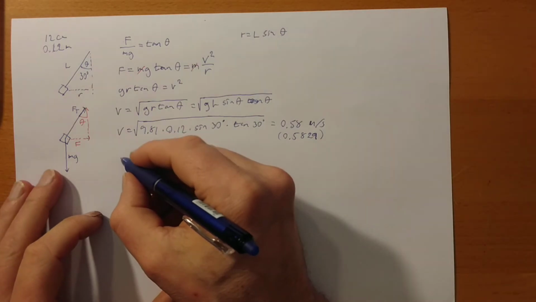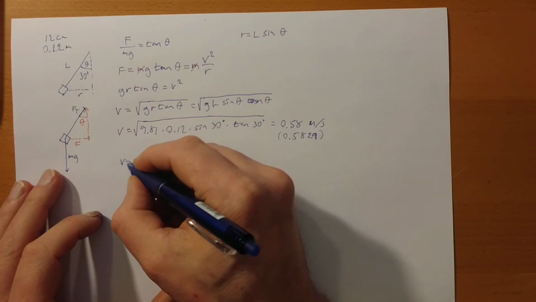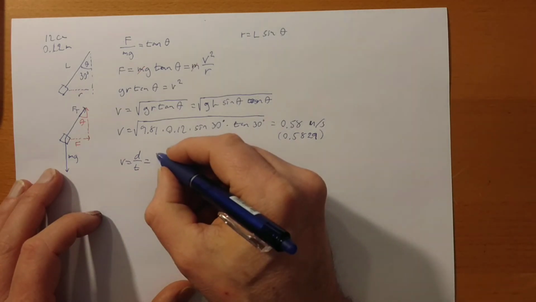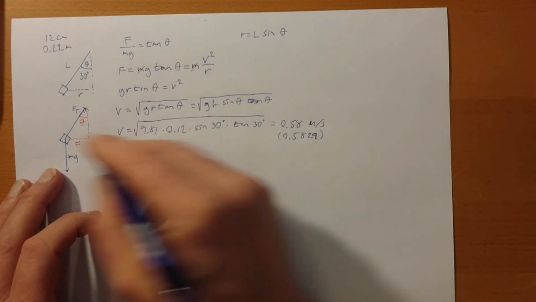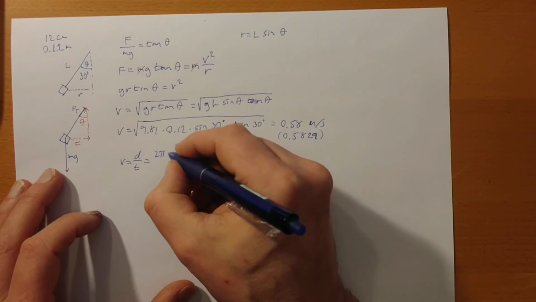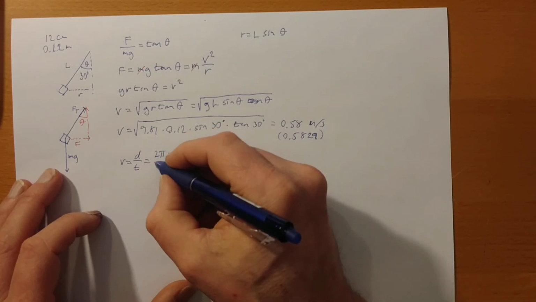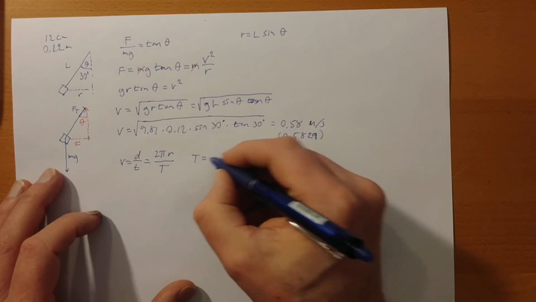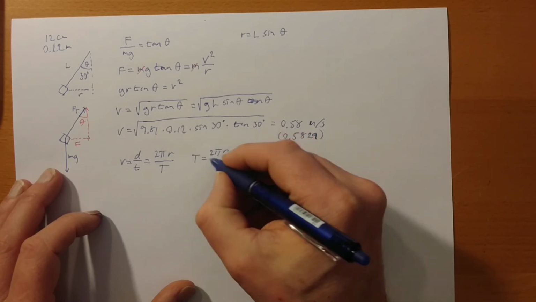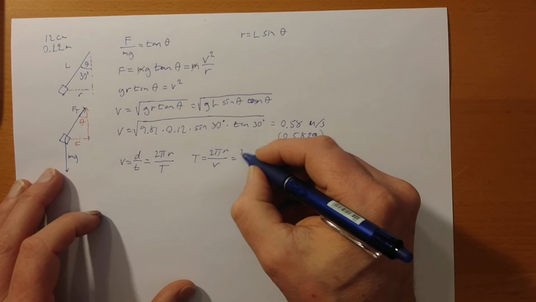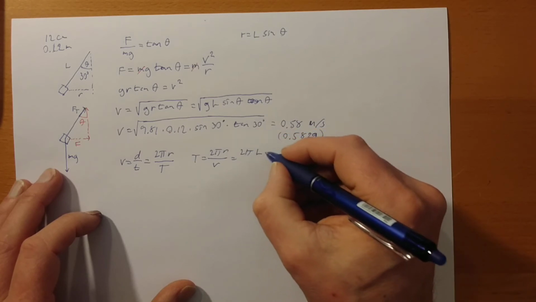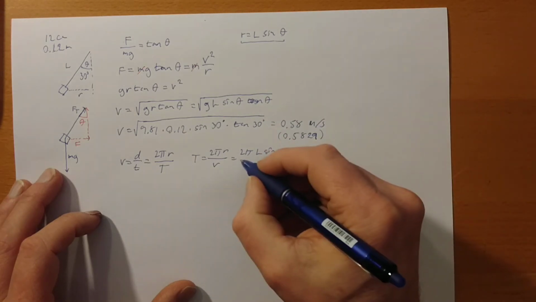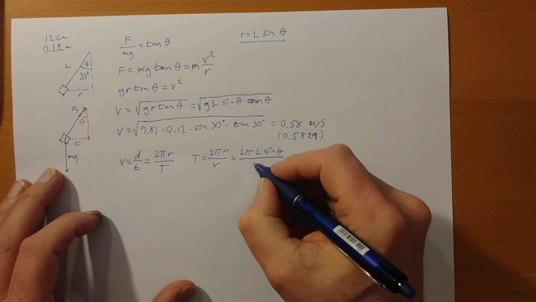Secondly, we know that our velocity equals the distance over time, but the distance is simply the circumference of this, so 2 pi r over t. That means that our period is 2 pi r over the velocity, which equals 2 pi L sine theta over the velocity that we have.